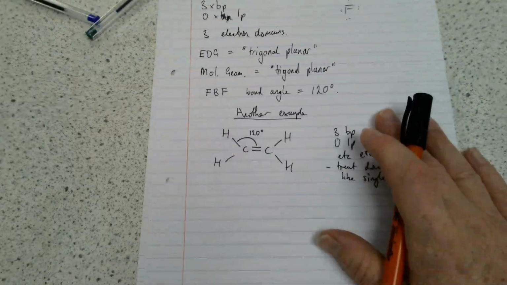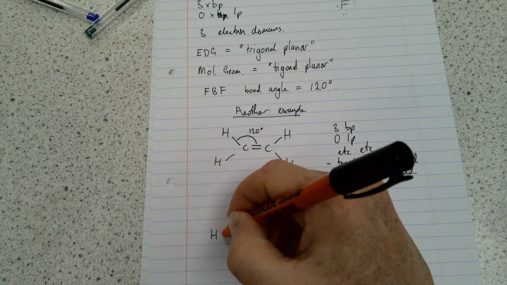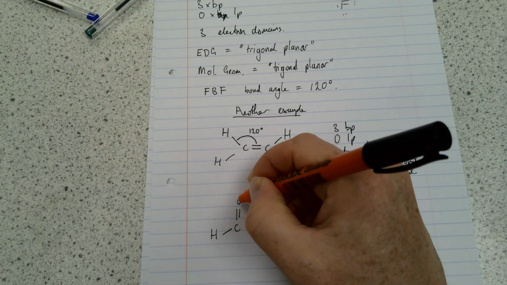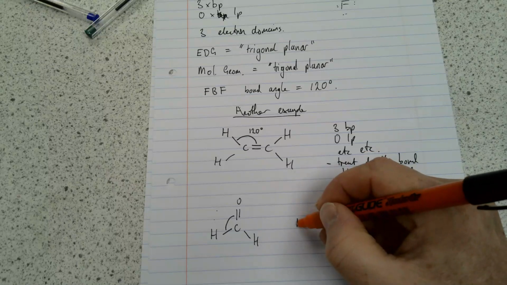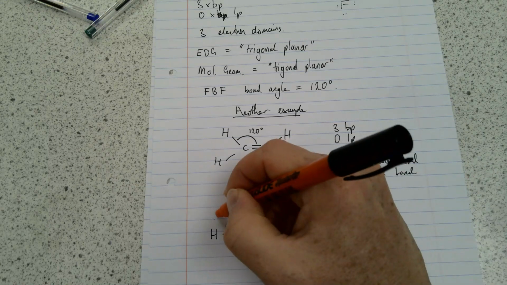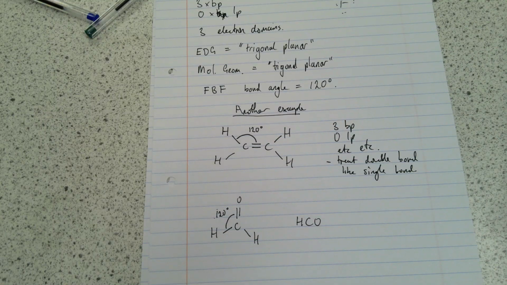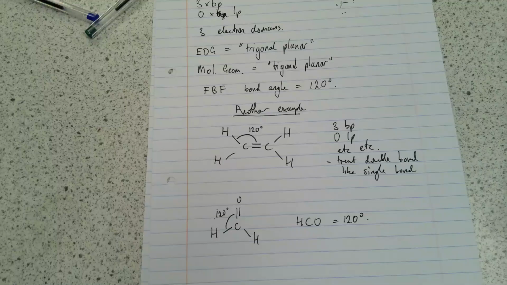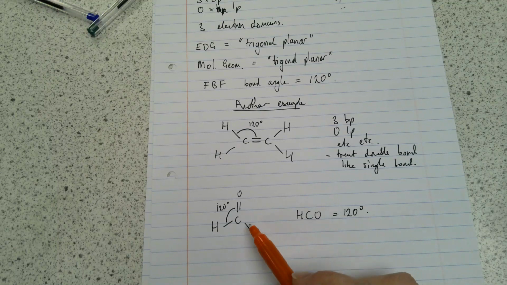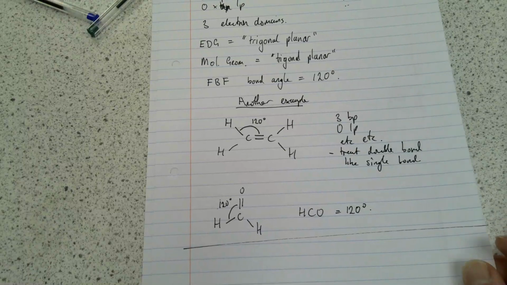Just a final quick example for you is when you've got something like this molecule. We haven't studied this kind of organic molecule yet, but again, we've got exactly the same idea. The HCO bond angle in this molecule, which is called methanal, is 120 degrees for all of the same reasons as before. So it's another example for you. Whenever you see a carbon that's got a double bond on it, it's going to behave like that. It's always the same. All right. Should we move on?